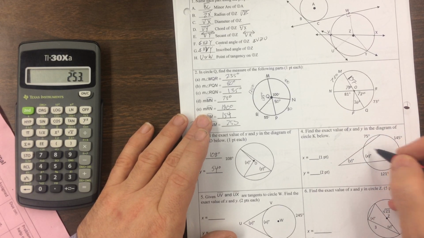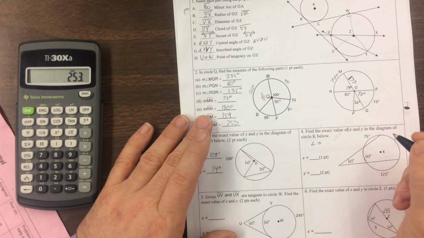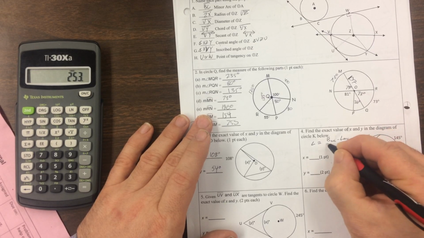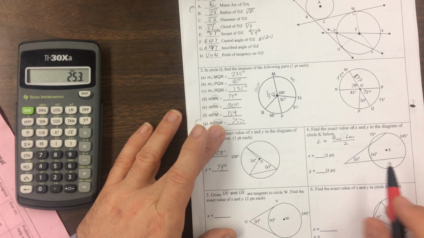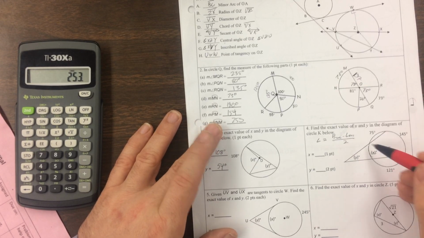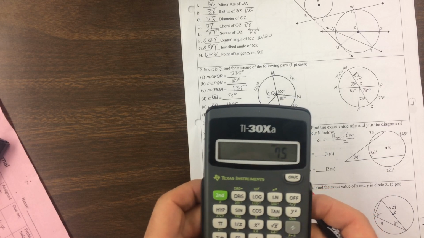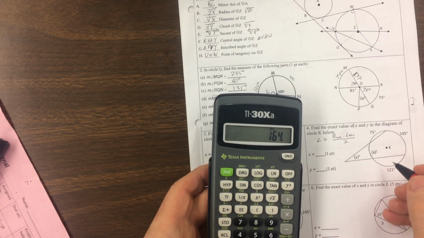So here I have two secants, and I have a major arc here and a minor arc here. So the angle is big arc minus little arc over 2. So the first thing I'm going to be able to figure out is what X is, because I've got 360 degrees of the circle. 360 minus 75 minus 121 equals 164.